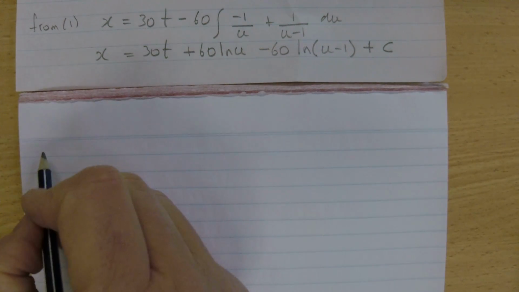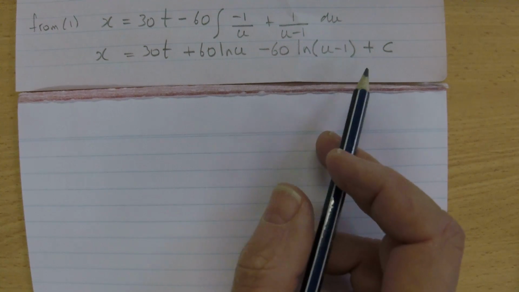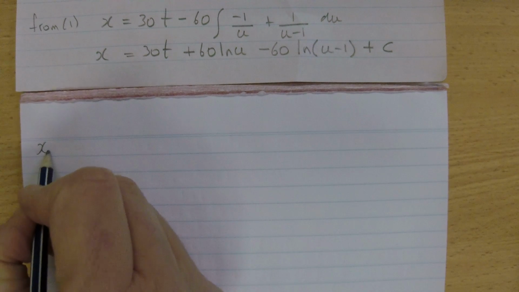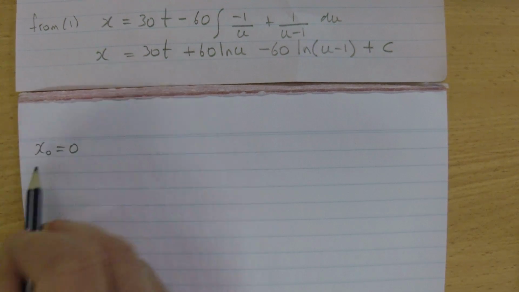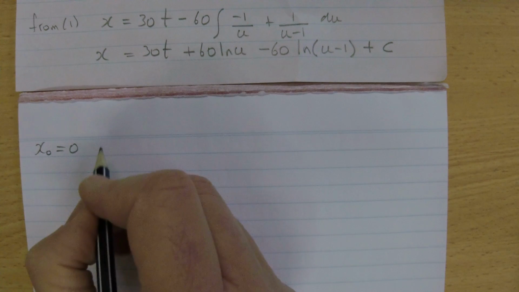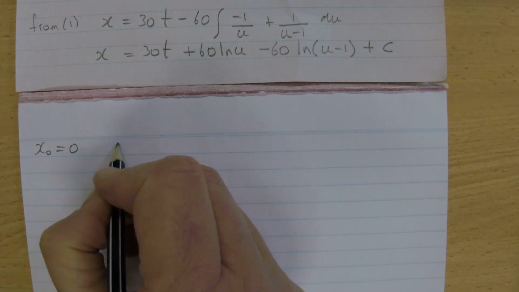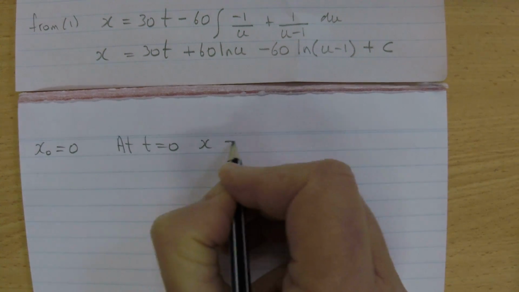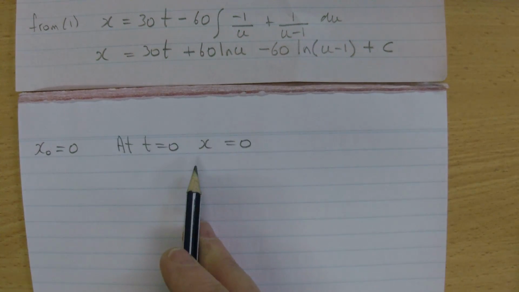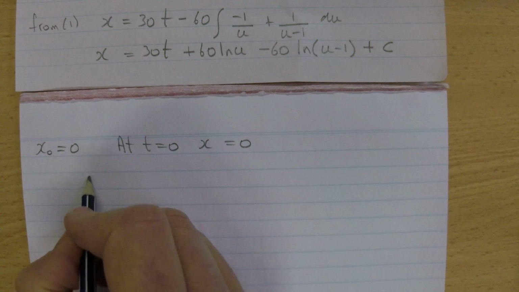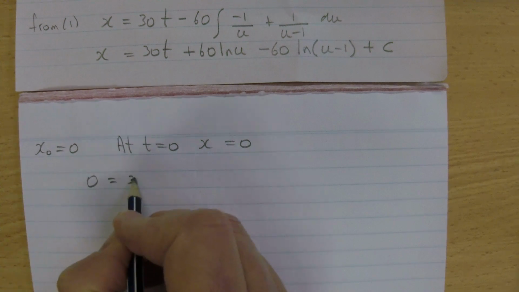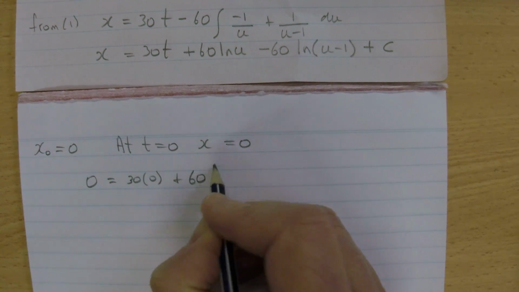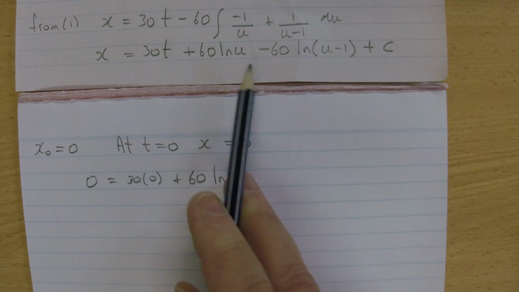At this point, we will evaluate our constant of integration. I note from the original conditions given in the question that they said initially the object was at the origin, x0 was 0. This means that we can say that at the point where t equals 0, the position x equals 0. I'll substitute these now. So we have 0 equals 30 t is 0 plus 60 times the ln of u.